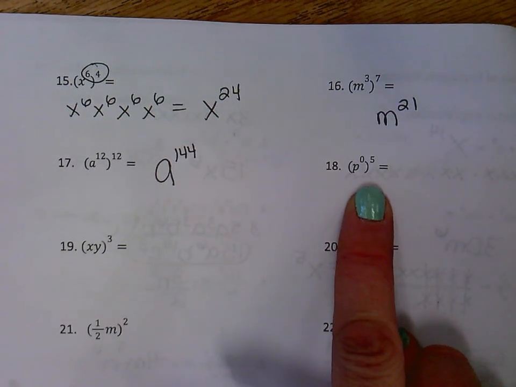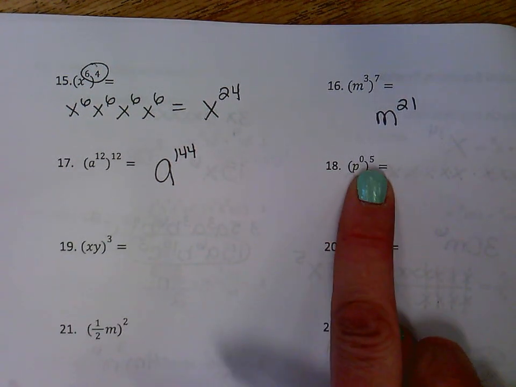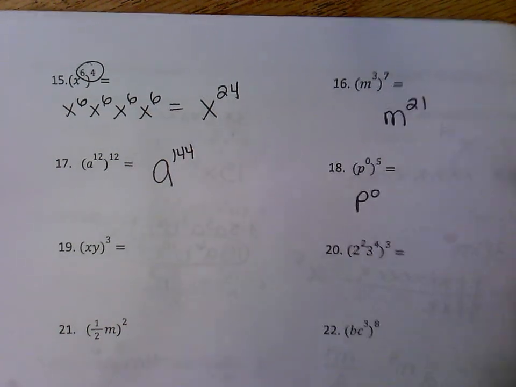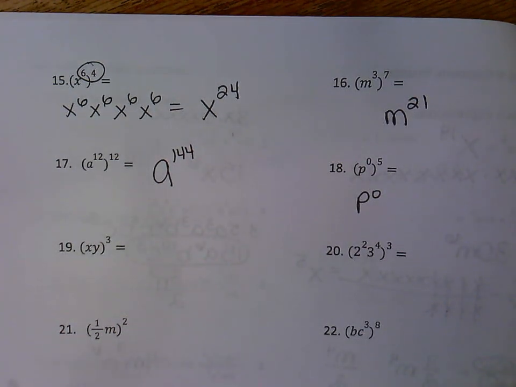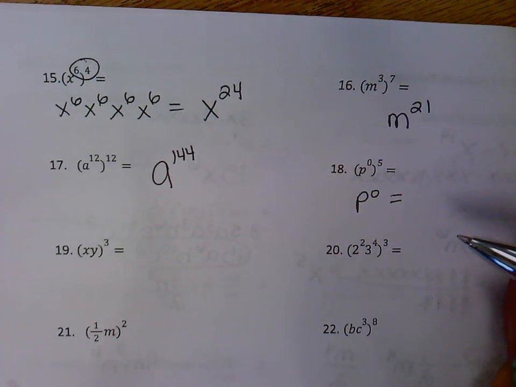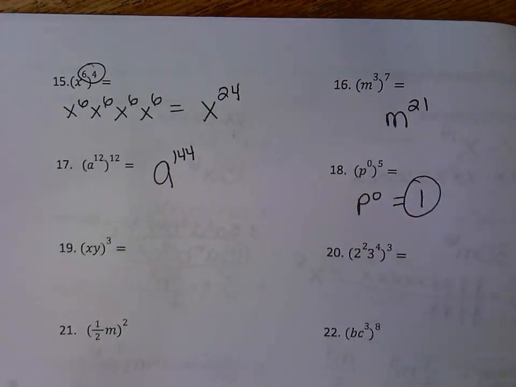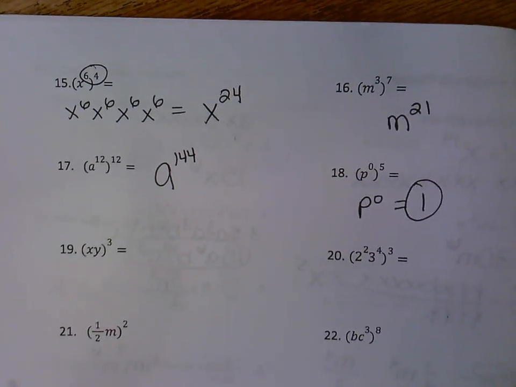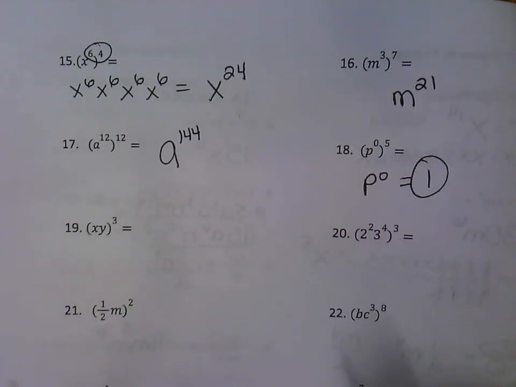Okay, tricky one. What is 0 times 5? 0. So what is anything to the 0 power we learned? We want it to be 0, but it messes up our pattern up here. It needs to be 1. Defined in math as anything to the 0 power is 1 because of the powers of exponent properties. Okay, number 19.